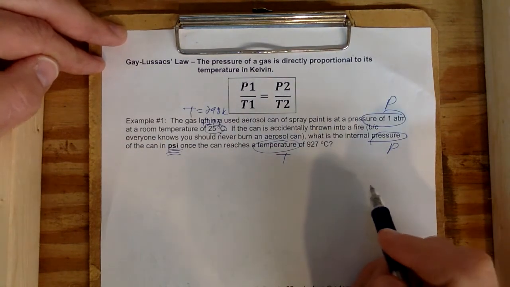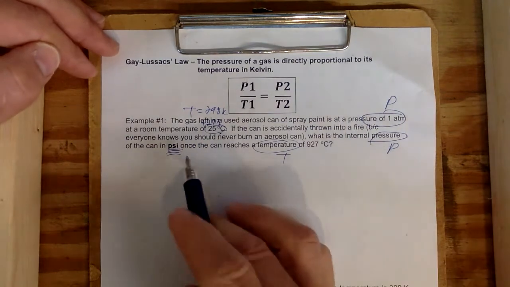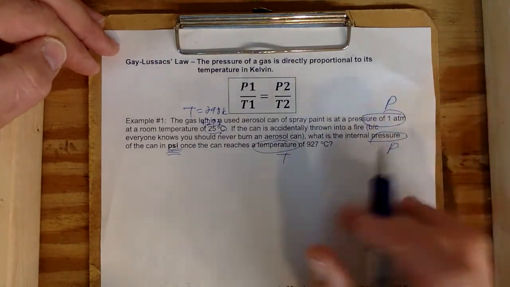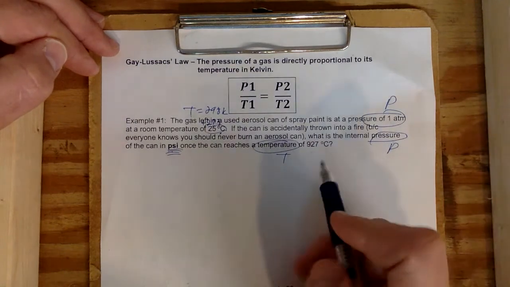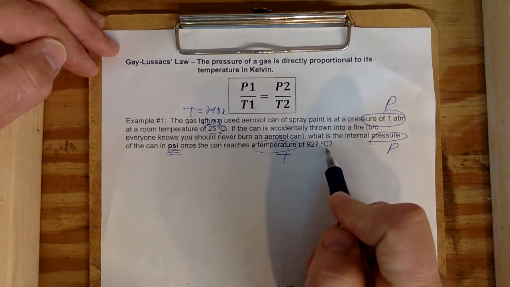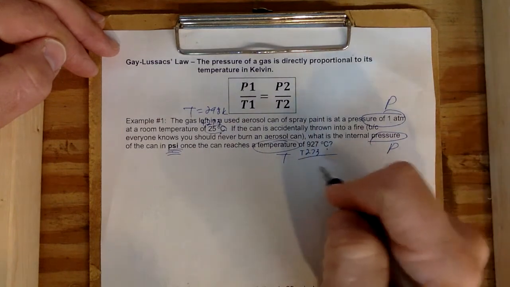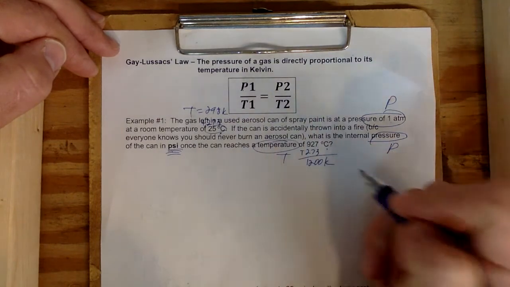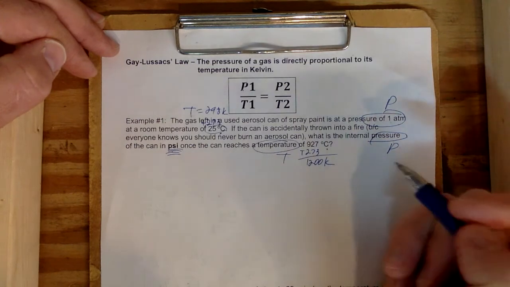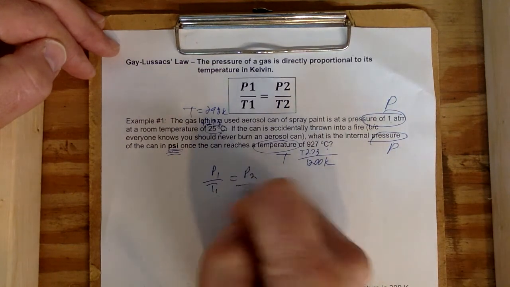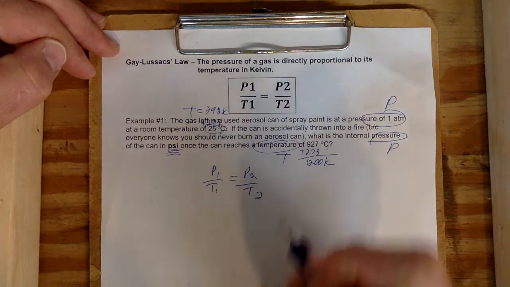So we have two things here. One, they want our pressure to be in PSI, and our first pressure is in atmospheres, so we're going to have to do a conversion at some point. And the second thing is our temperature again is in Celsius, but it always has to be in Kelvin. So add 273 to it, and that's going to give you 1200 Kelvin. So all we have is temperature and pressure, so we can use P1 over T1 equals P2 over T2.